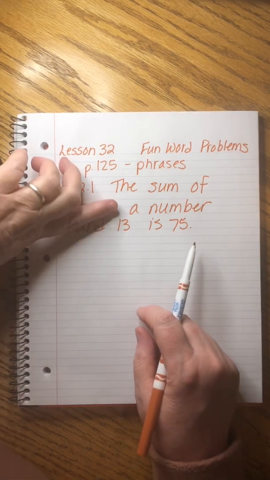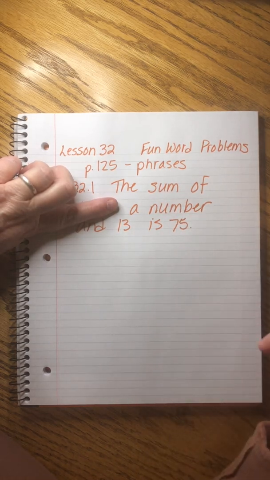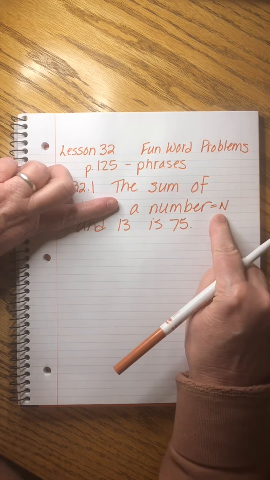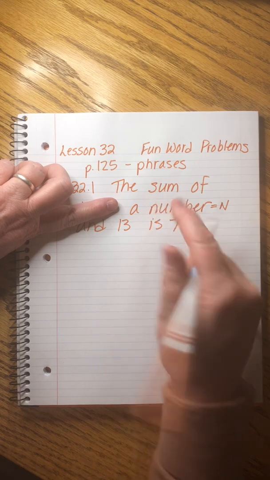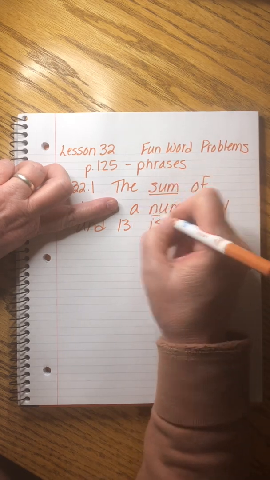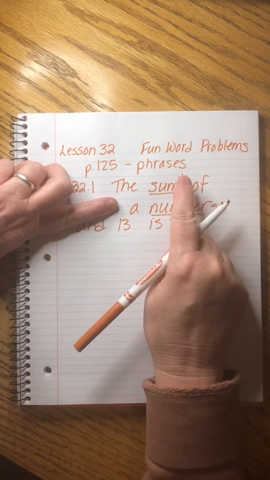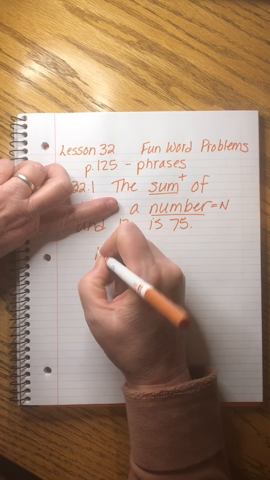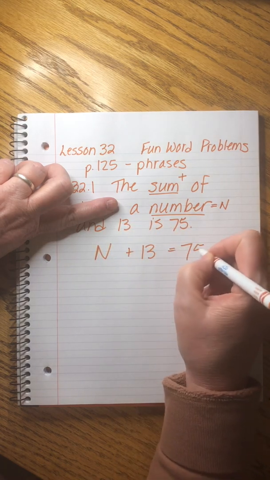Okay, now, what if it just said this? The sum of a number and 13 is 75. We always use an uppercase N to substitute for the word number. Sum means addition. So when it says the sum of a number and 13, we know, oh, that's N plus 13 equals 75, right?